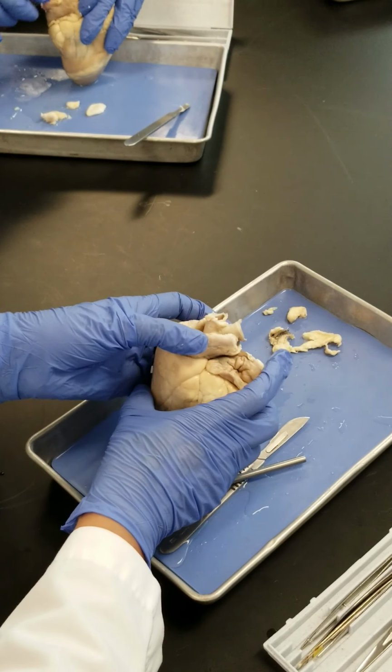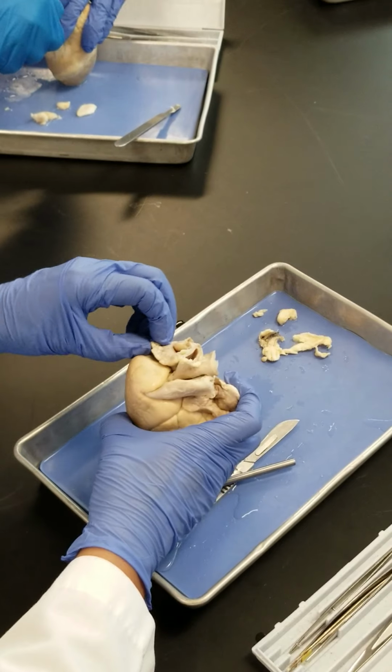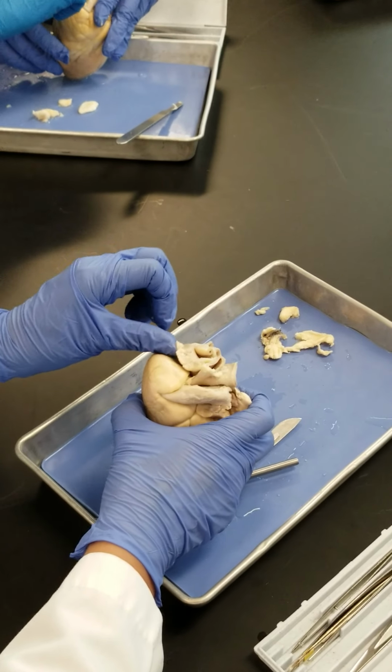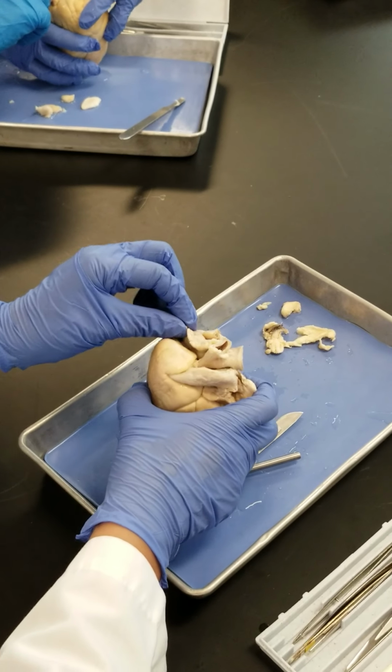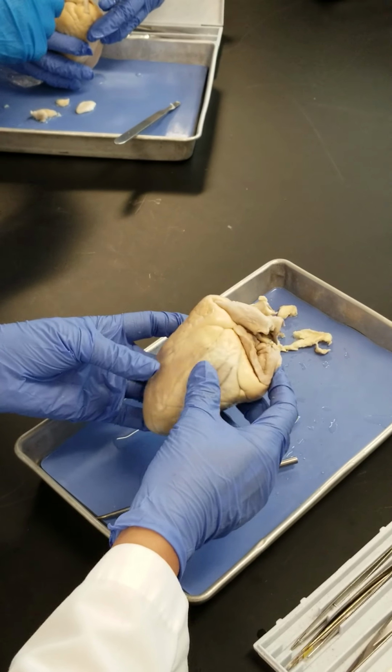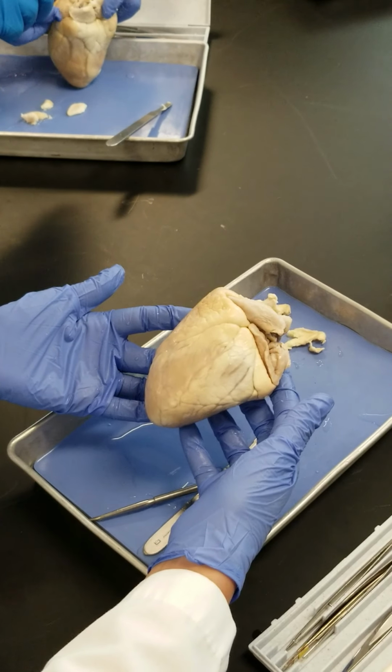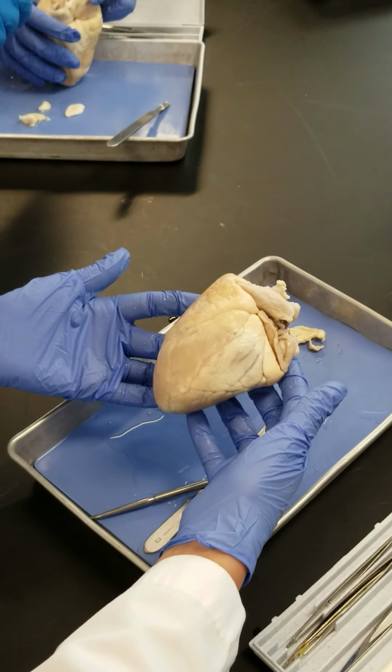Too much fat. We can't see anything here. And this is the auricle of the right atrium, right? It's here. It's just covered in fat. So that was all the things you see from the anterior side. Any questions regarding the anterior side?